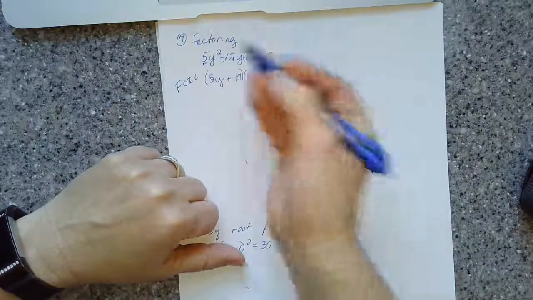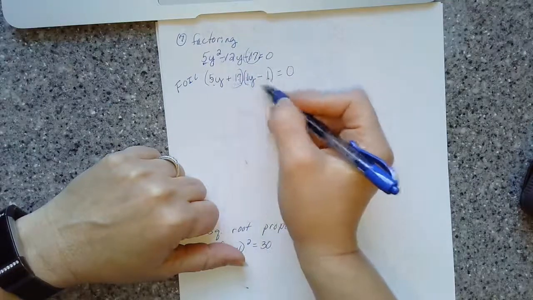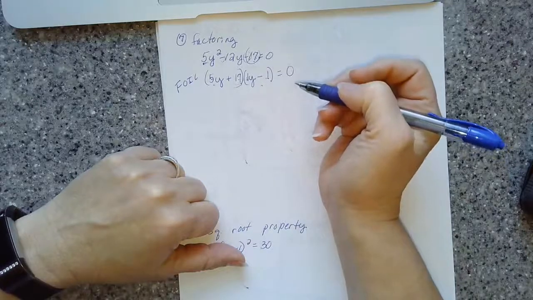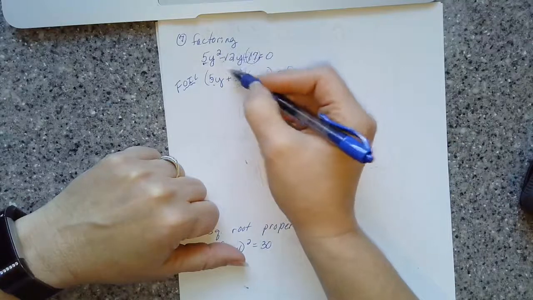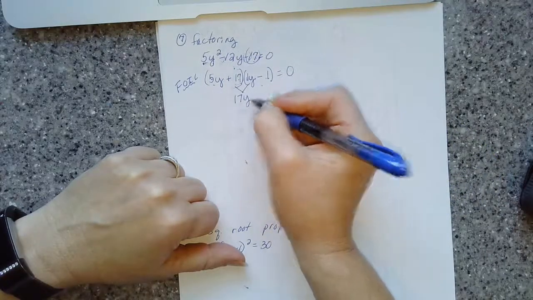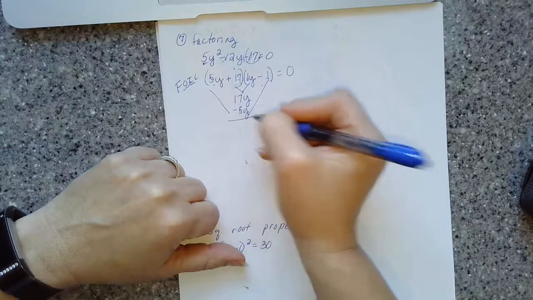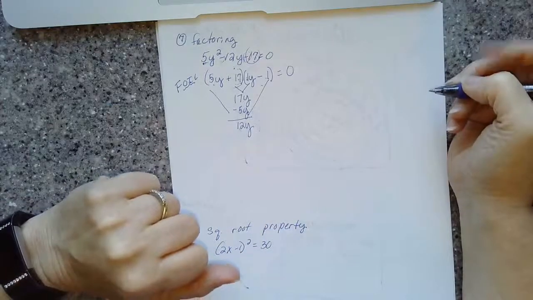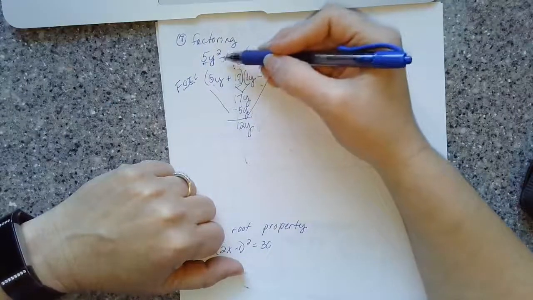What I really need to know is, do the outer and inner give me the right middle number when I combine? So the inner term is positive 17y, and the outer multiplies to be negative 5y. That combines to be positive 12y. So I'm pretty close. I've got the right number anyway, but this one's negative, this one's positive. So my signs are messed up. I need to switch those out and recheck it. Now the 17 is the negative and the 5 is the positive, and it works.